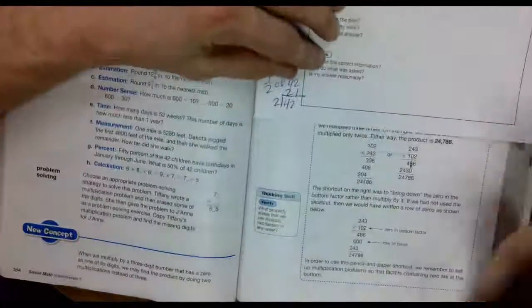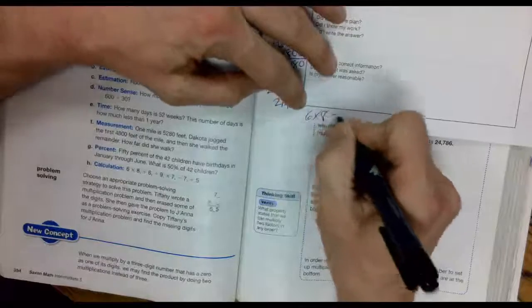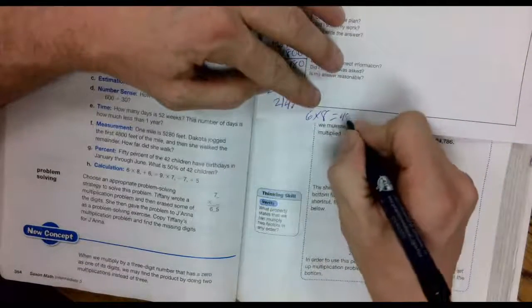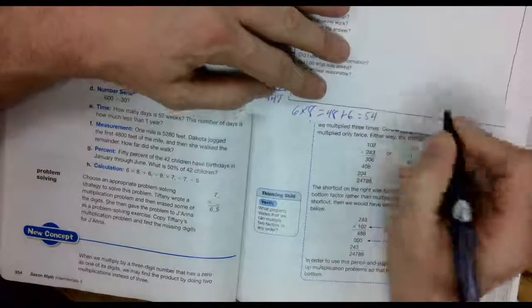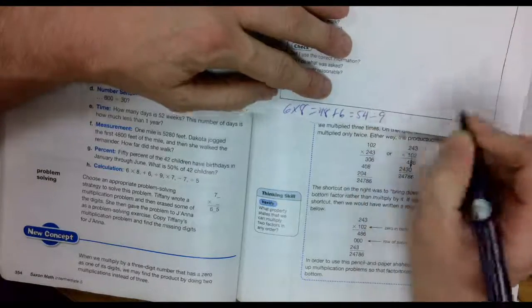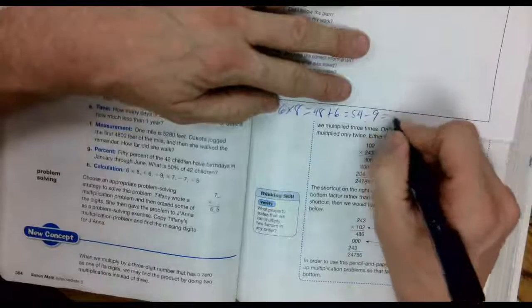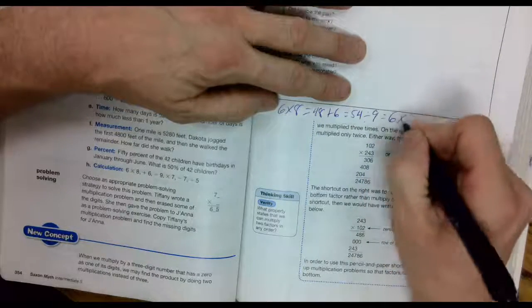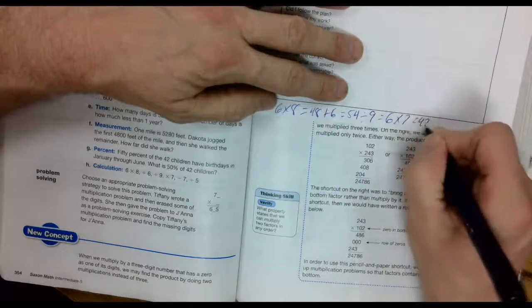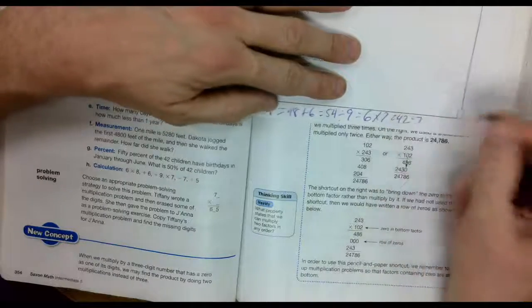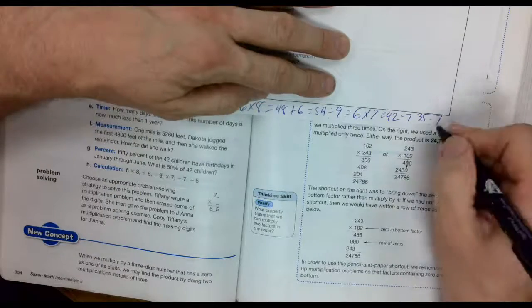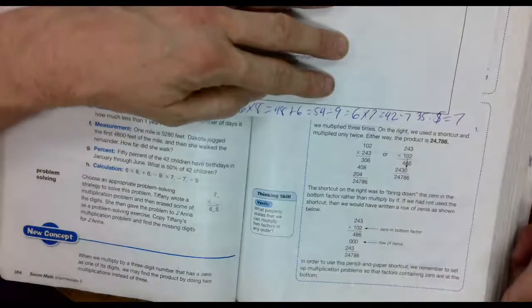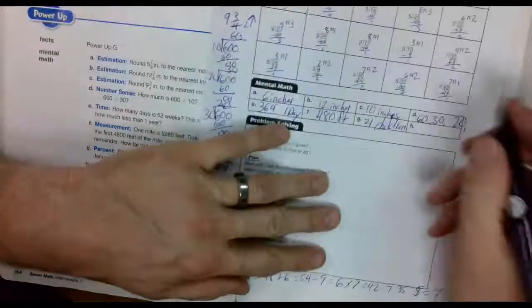H. 6 times 8 equals 48. 48 plus 6 equals 54. 54 divided by 9 equals 6. 6 times 7 equals 42. 42 minus 7 equals 35. And 35 divided by 5 equals 7. H is 7.